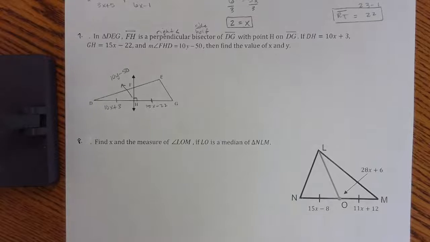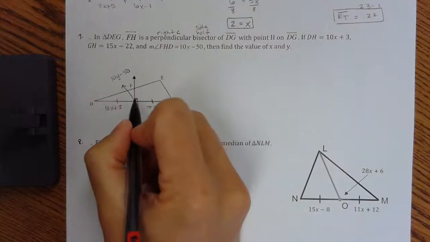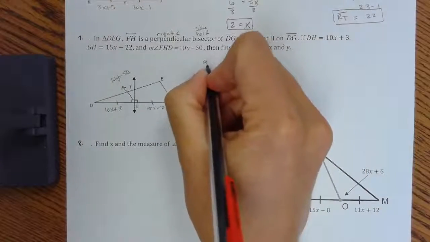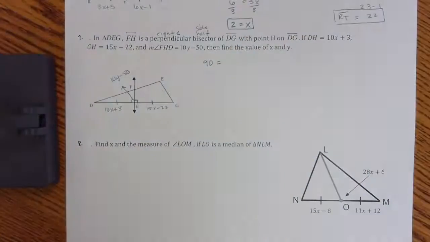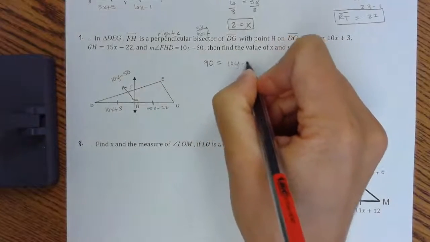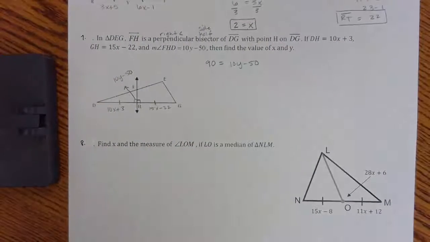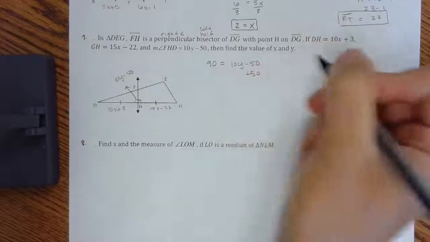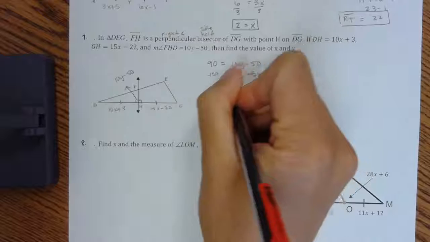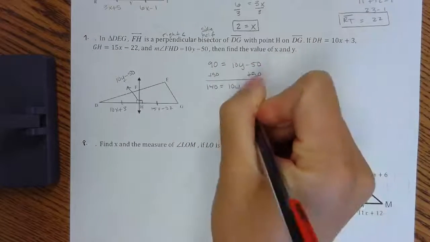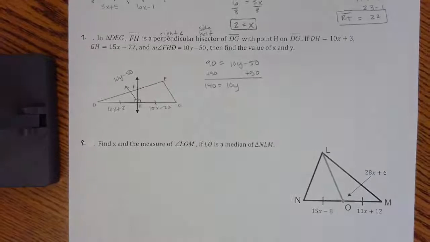Let's go ahead and start with the angle and get that out of the way. We know we have right angles here, and a right angle is equal to 90 degrees. So if this is 90 degrees, but it's also 10y minus 50, then we can easily solve for y. We have 140 equals 10y.